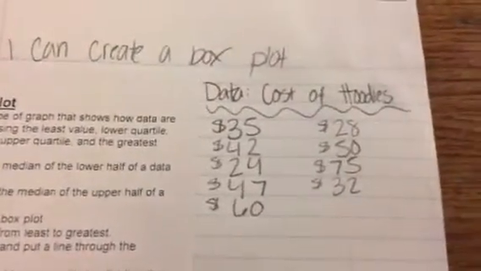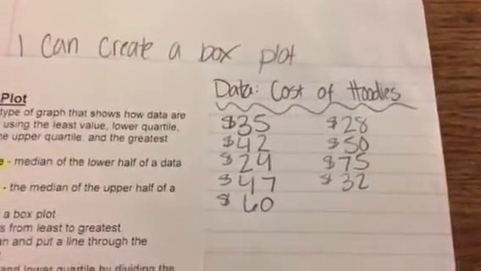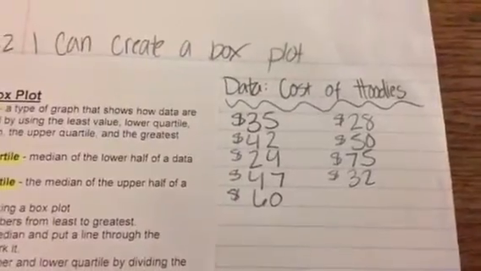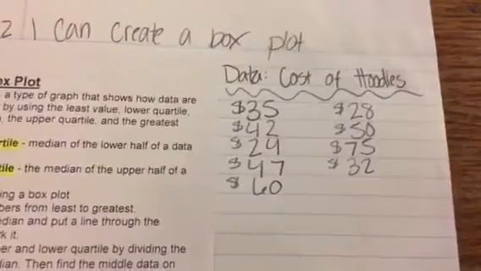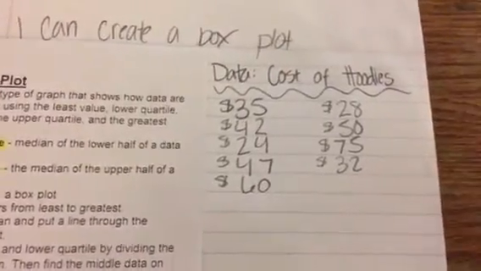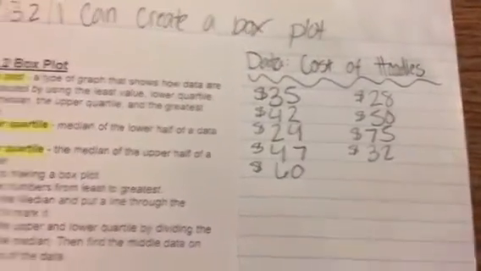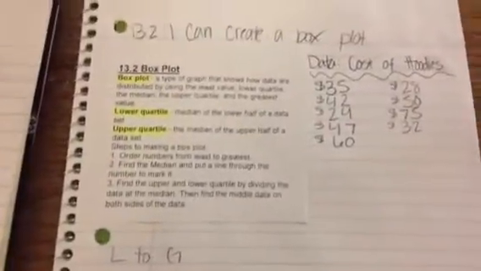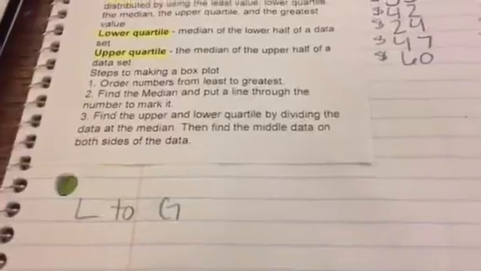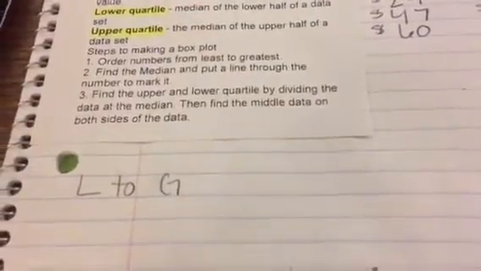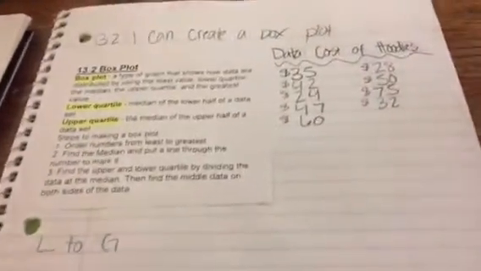Okay, so like I said, here's our data. It's the cost of hoodies. So I asked 9 people how much they paid for a hoodie. So we have $35, $42, $24, $47, $60, $28, $50, $75, and $32. And so right now I'm going to go ahead and move into step 1. I'm going to order them from least to greatest.